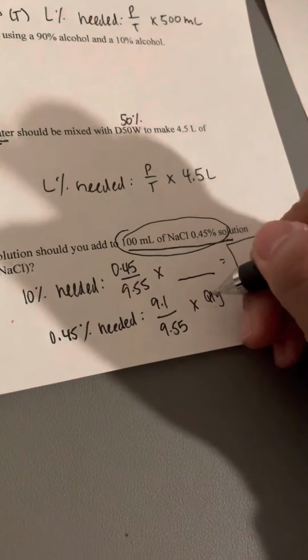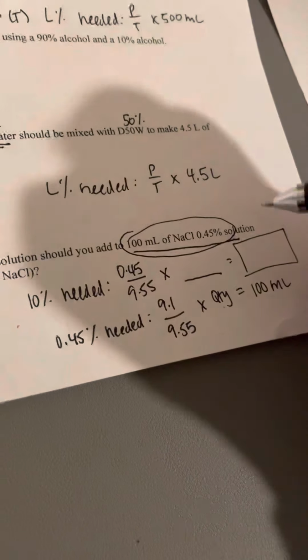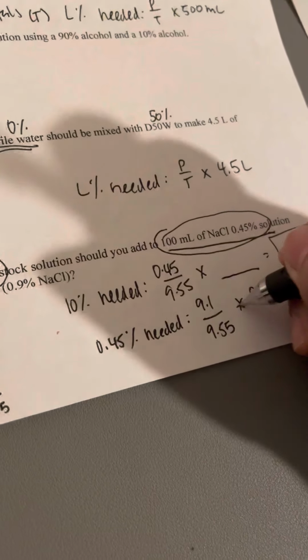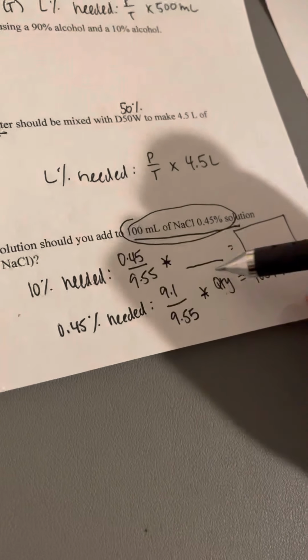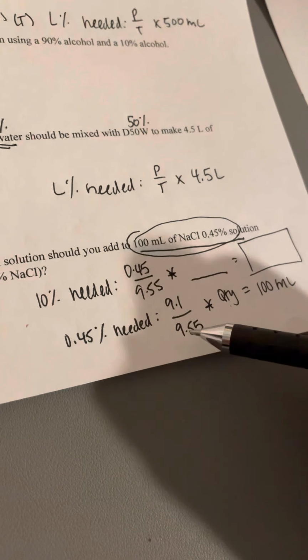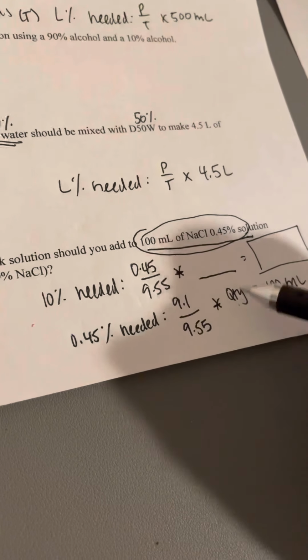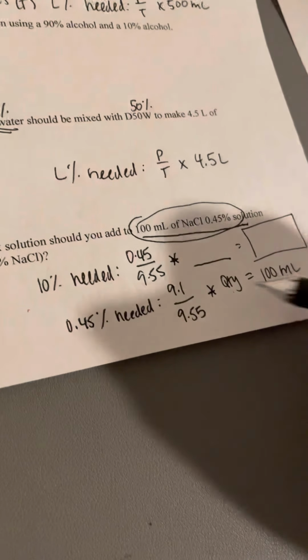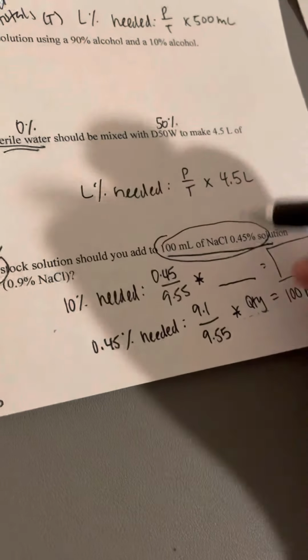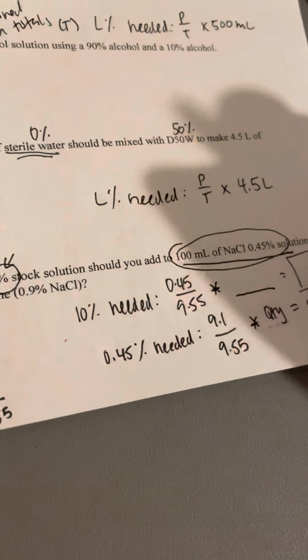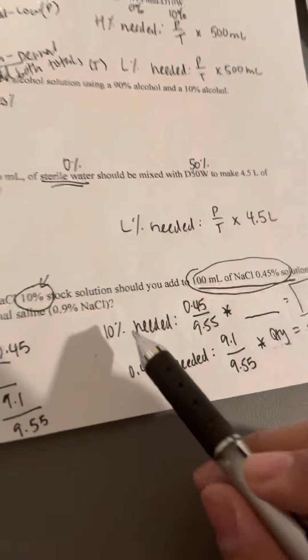I don't know if it helps if I erase quantity and put X, but solve for quantity by multiplying 9.55 times 100 and then divide by 9.1, and then you'll get whatever total it'll be. And then whatever you get as your quantity, you plug it up here and then solve for how much we need with the 10%. So that's all that you're doing.